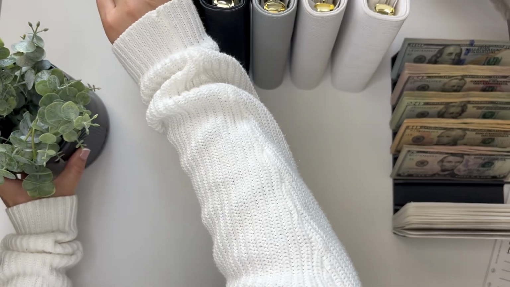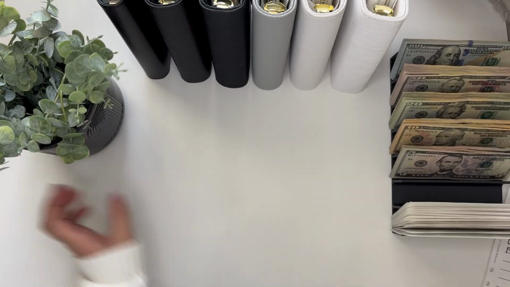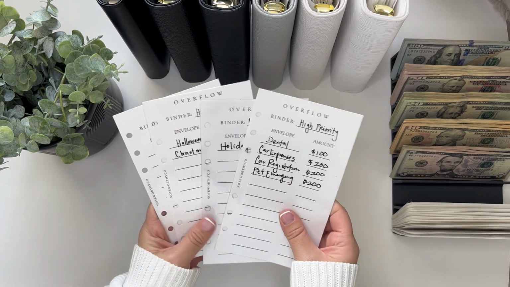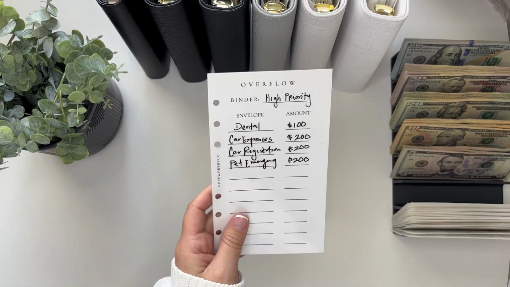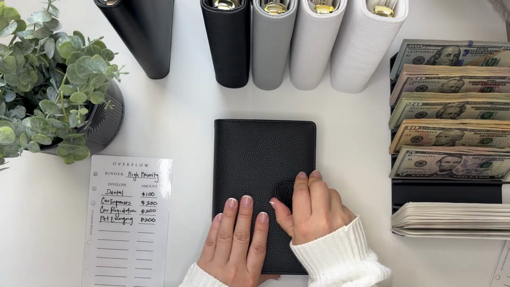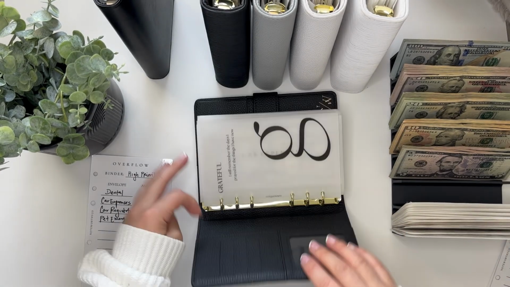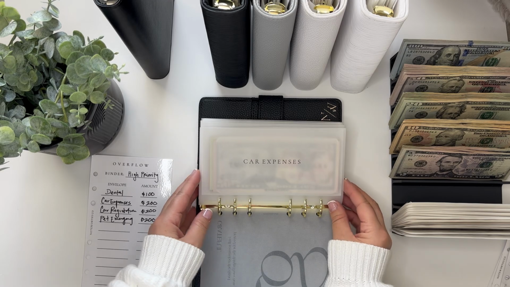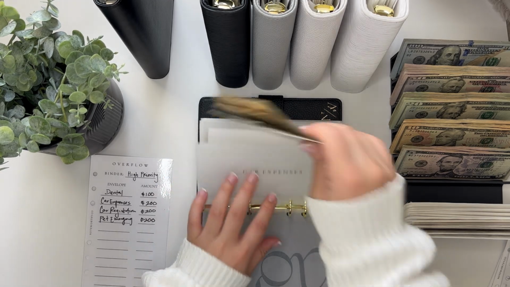Now the fun stuff begins. All right, so we're gonna go into these trackers. I'm gonna go through them one by one. We're gonna start with high priority. High priority usually gets a lot of the placeholders just because I don't like to have a lot of cash in these and I like using my placeholders.